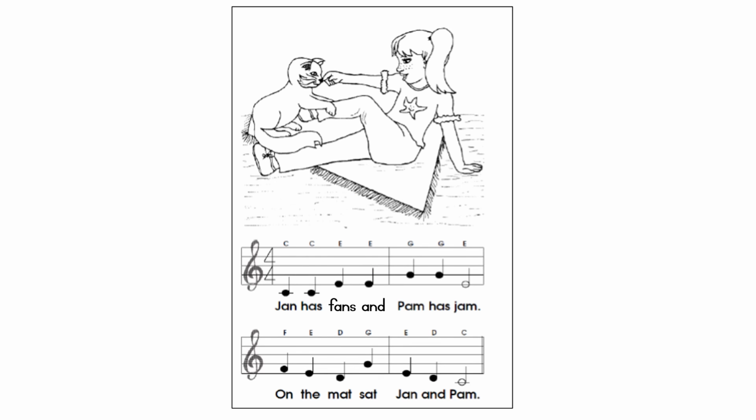So this is a song. Jan has beans and Pam has jam on the mats at Jan and Pam. So you can practice it just to learn how to use the sounds. Hope you enjoyed the story and try to practice it daily.